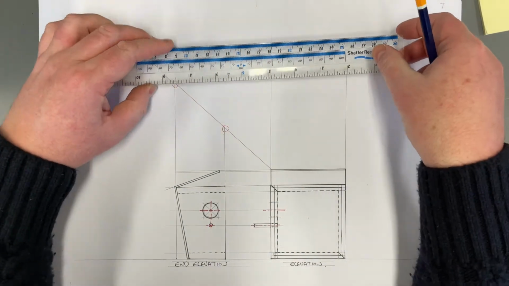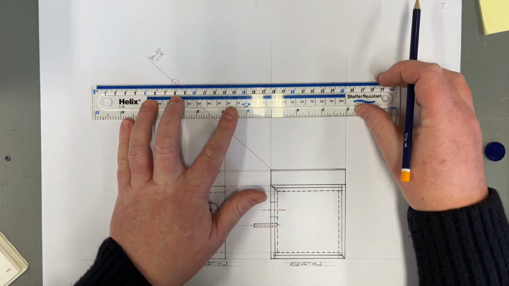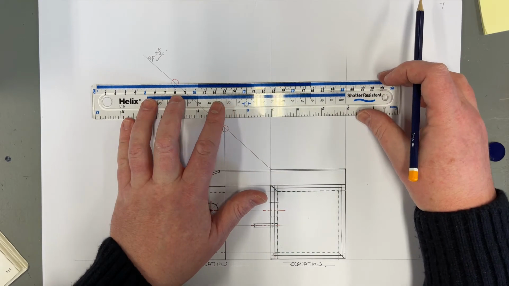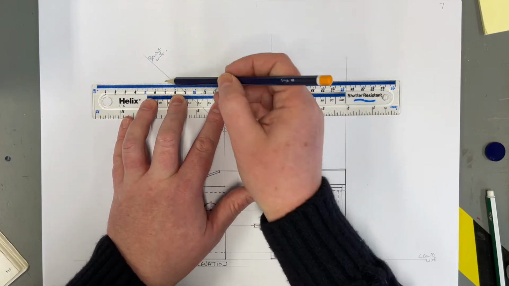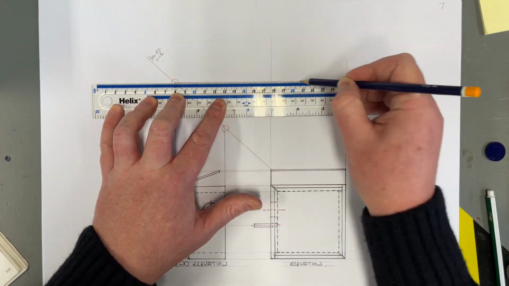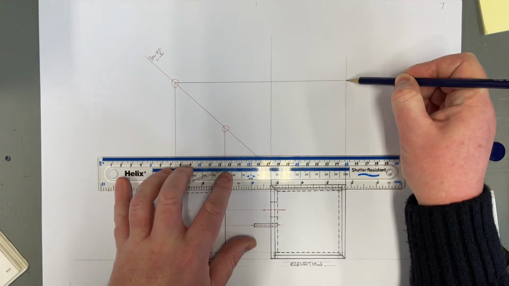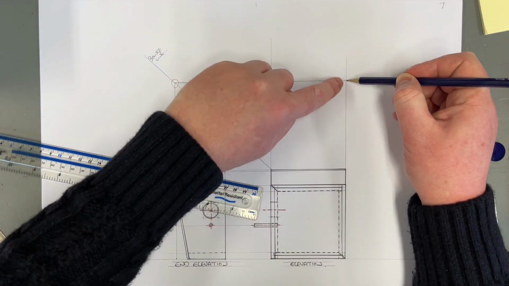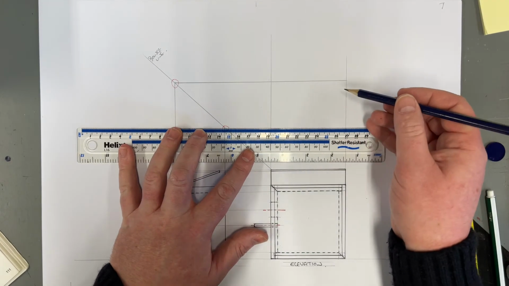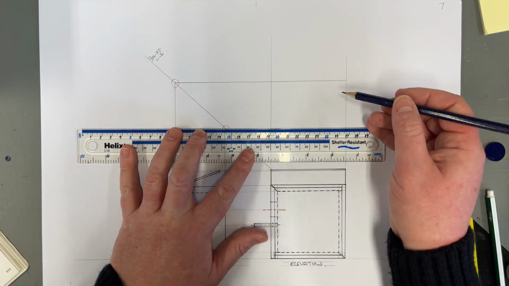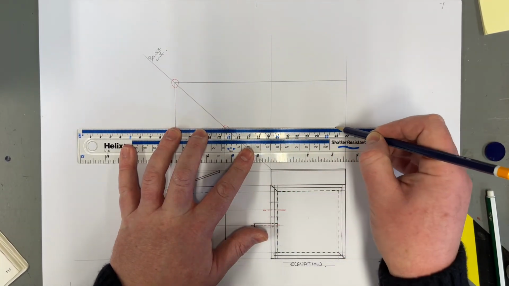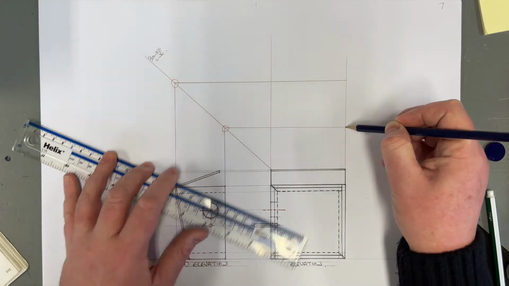We then take our ruler on, and we're going to keep that horizontal, and we're going to bounce that intersection across to the height line that comes off the object here. And we're going to bounce this one across to do the same thing to there.